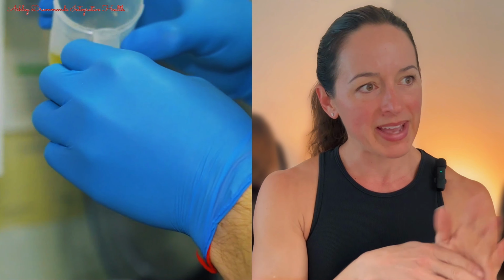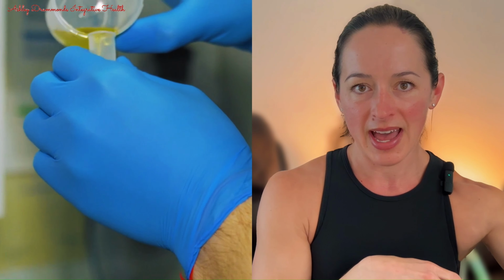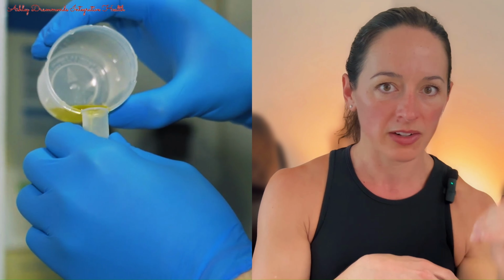You put it back in the package and you ship it back to the lab, and they will run a full panel to see which mycotoxins you may be dealing with, and if you are dealing with any of those. So the nice thing about it is it's non-invasive. You just do it first thing in the morning.